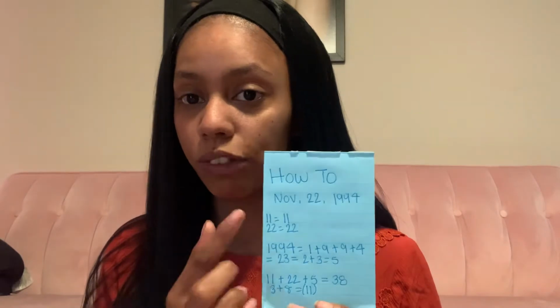So here I have mine. November 22nd, 1994. That's my date of birth. You would keep the 11 and the 22 the same. So you would take the 1994 and do 1 plus 9 plus 9 plus 4, and you would get 23. Then you would do 2 plus 3, which is 5.